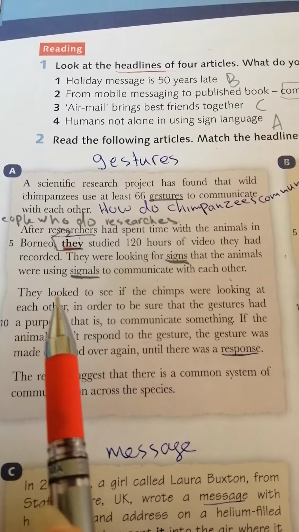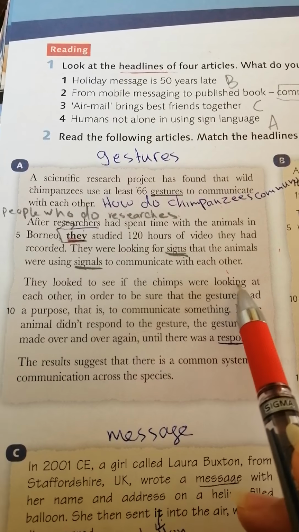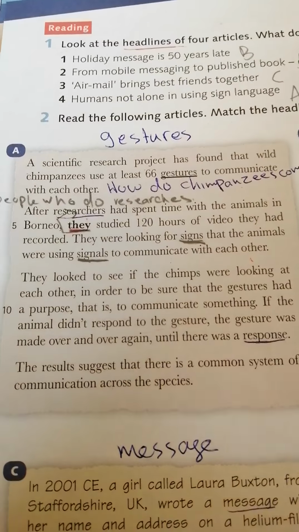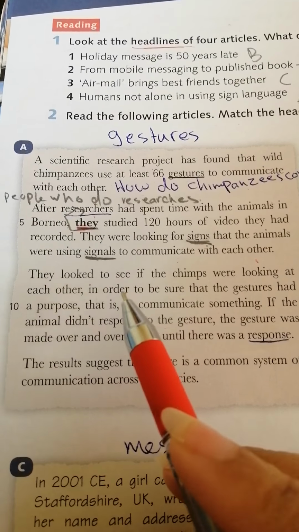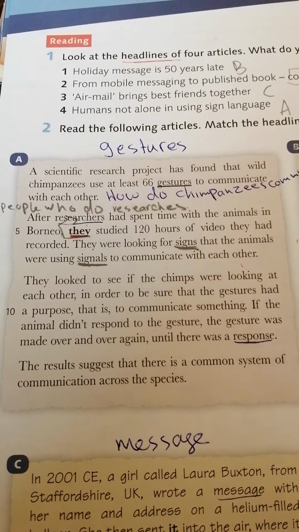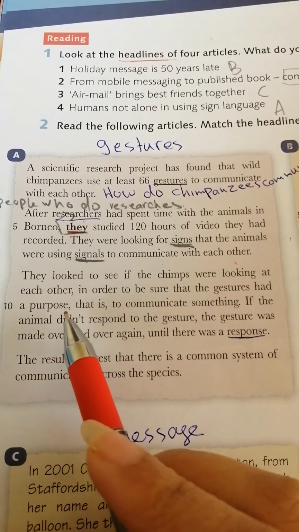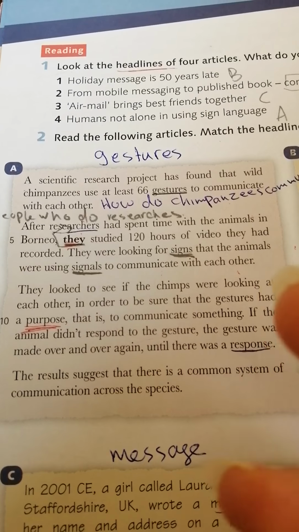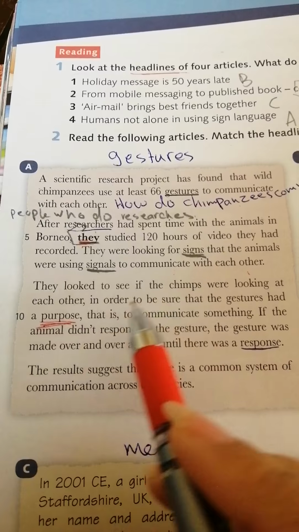They looked to see if the chimps were looking at each other. They raise their hands and wave, but do they really mean to communicate? Does this gesture mean we want to communicate? Would we have an answer and a response? Let's see. In order to be sure that the gestures had a purpose, there is a goal behind this gesture. What does it mean? What does it represent? What is the symbol behind this gesture?